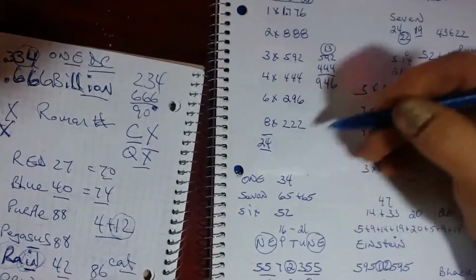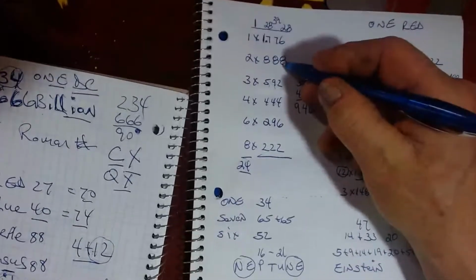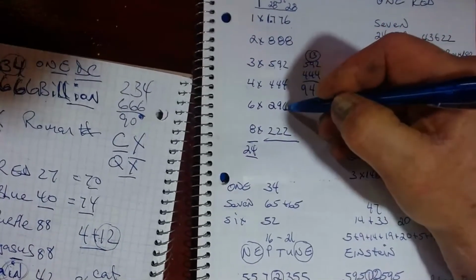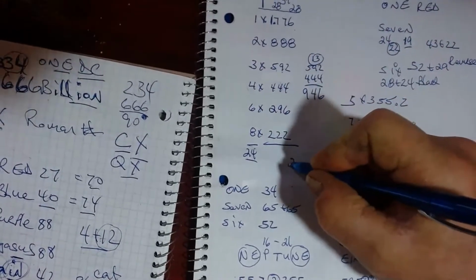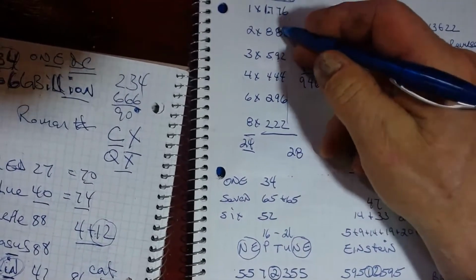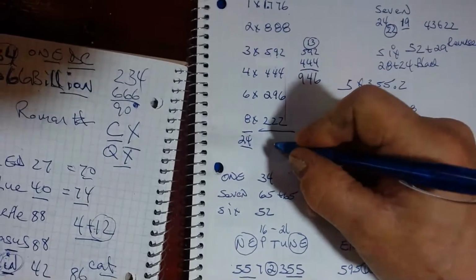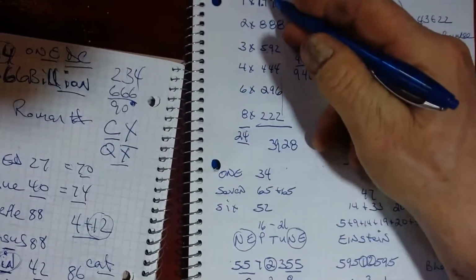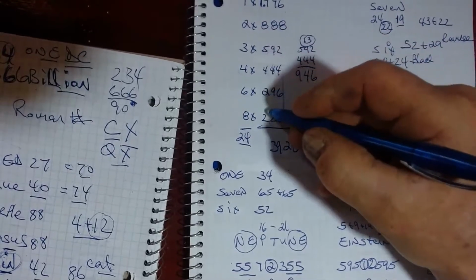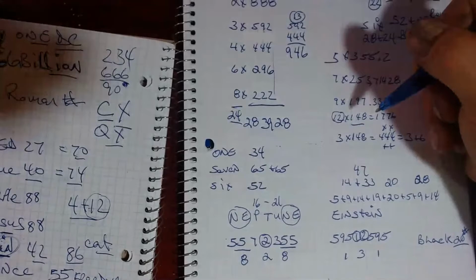So I'm just going to continue on, okay? 6 and 8, 14, and 2, 16, and 10, 26. The total is 28 from the first line. The second line is a total of 7, 15, and 9, 24, and 4, 28, and 11 is 39. 7 and 8, 15, 20, 24, 26, 28. 28, 39, 28.